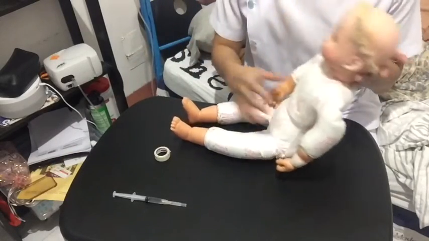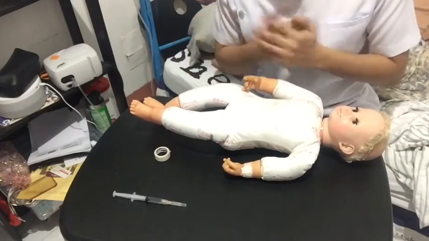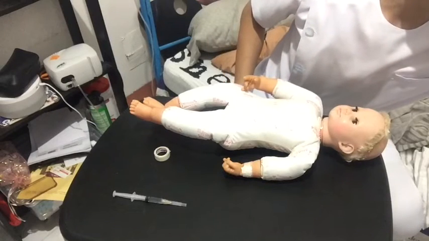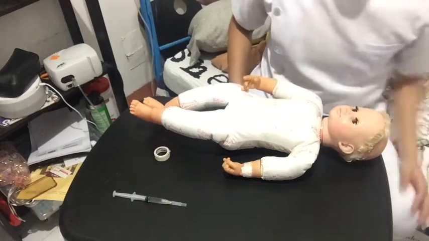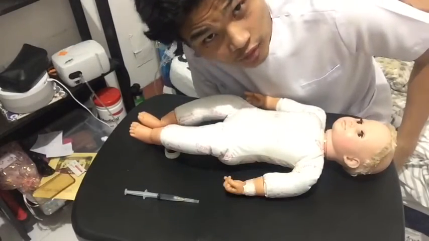Now, after teaching the client the proper way of breathing for nebulization, we're going to be assembling the equipment. Now we're going to start the performance phase.